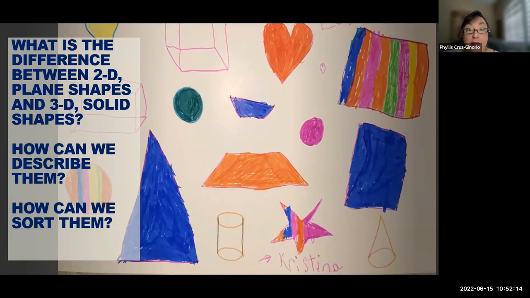The first thing we want to do is review what the shapes are so we know the difference between 2D plane or flat shapes and 3D solid shapes, three-dimensional solid shapes. And my friend here drew some wonderful examples. So let's look over them and see if we can know the difference between a 2D and a 3D shape. And can we describe them?